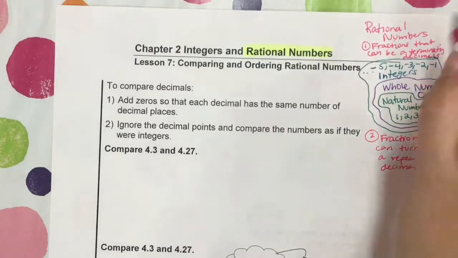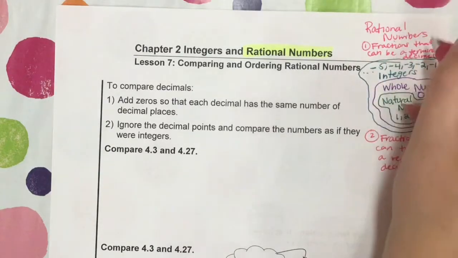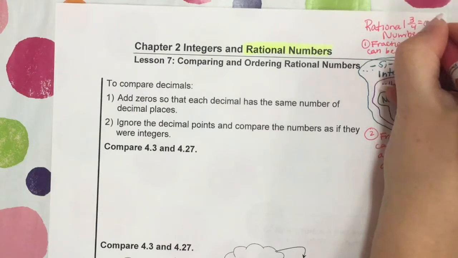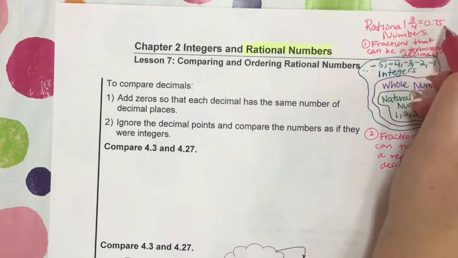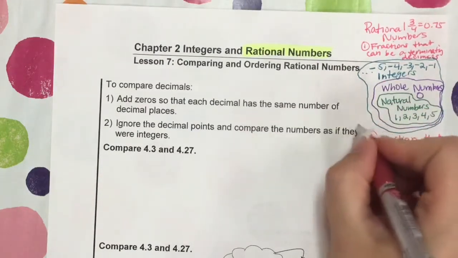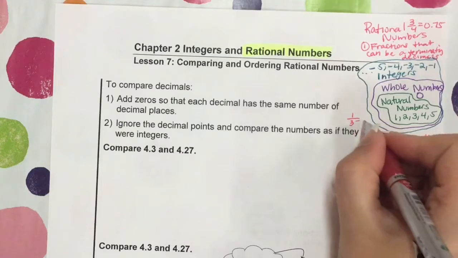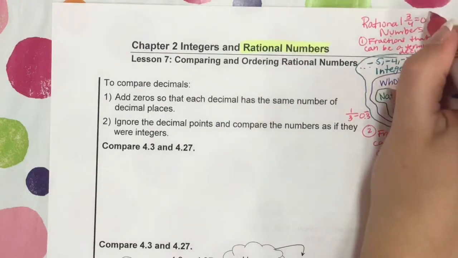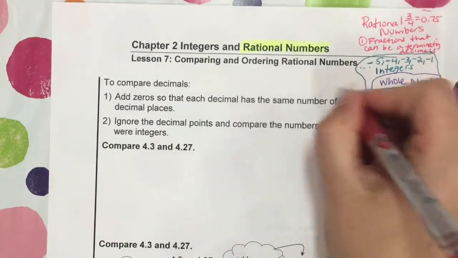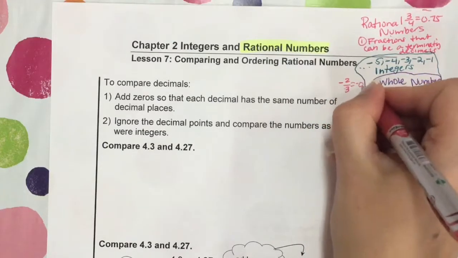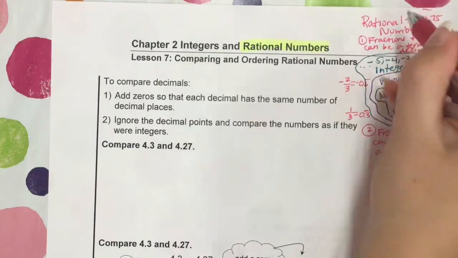So, some examples of rational numbers. 3/4 is the same thing as 0.75. So that is a terminating decimal. And also 1/3 can be written as 0.3, and the 3 is repeating. So that's a repeating decimal. So those are all rational numbers. Or you could have -2/3, which would be -0.6 repeating, and that kind of carried over in there.